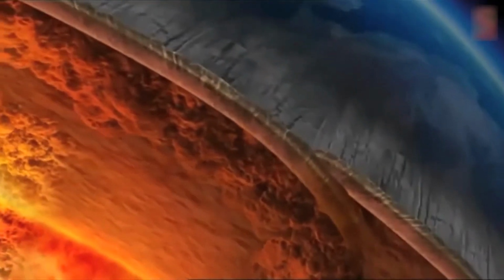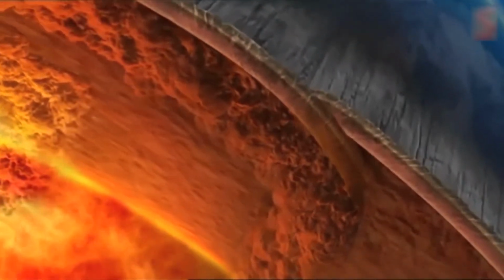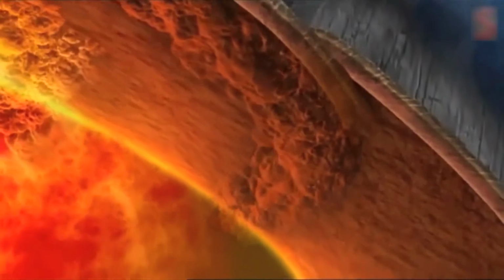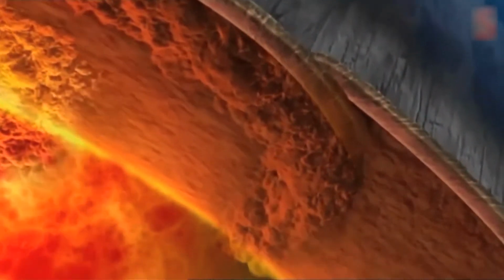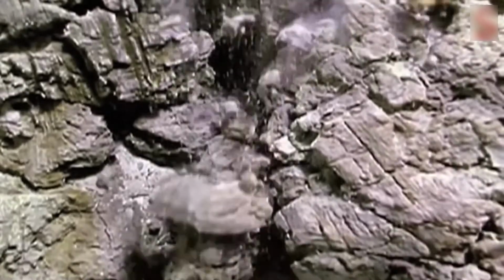Now, let us see how the movement takes place between the plates. A plate is pushed under into the mantle. The other plate is pushed up to form a chain of mountains. The movement of the plates is termed as plate tectonics, which causes earthquakes, etc. Students, you must be wondering what causes the movement and why it is caused.